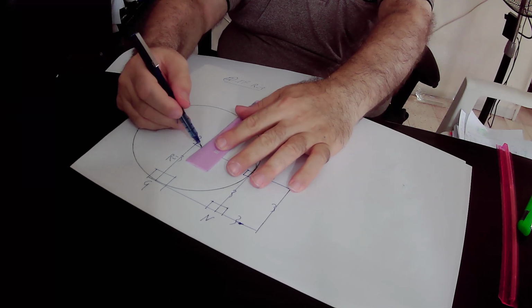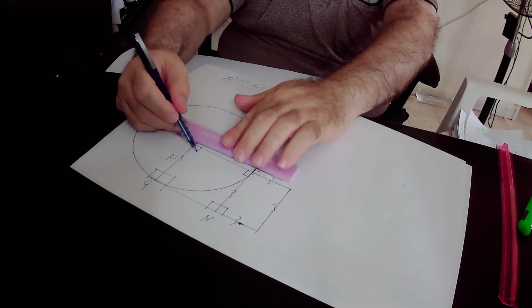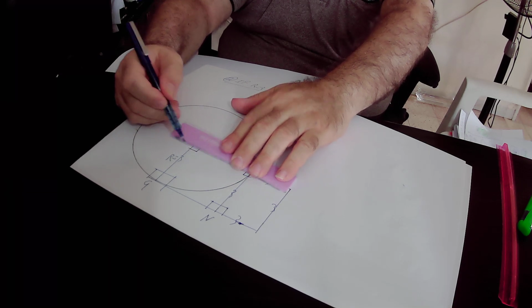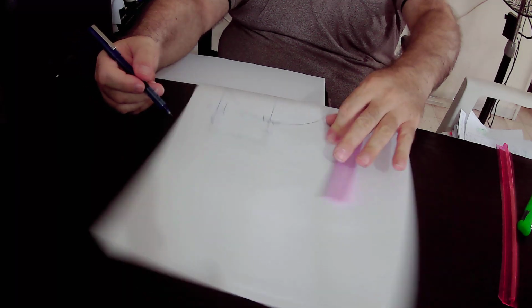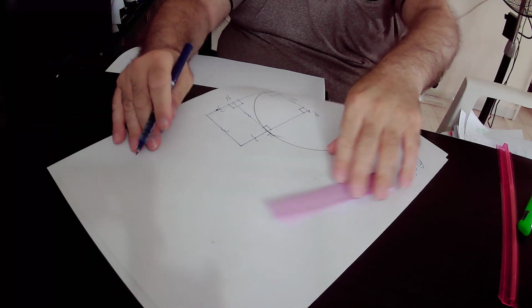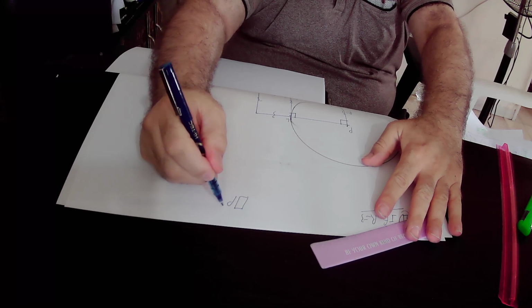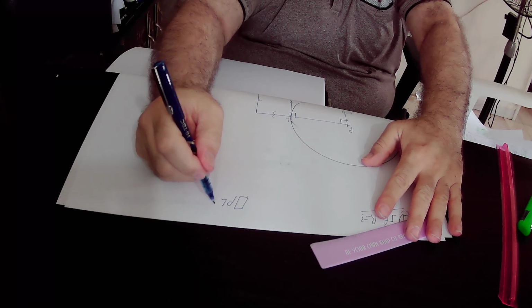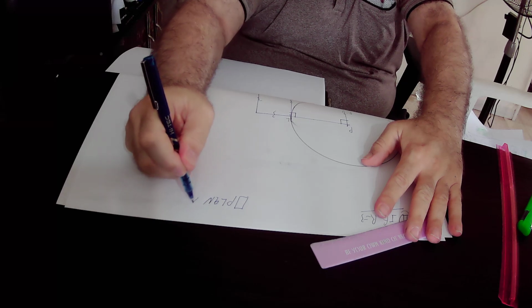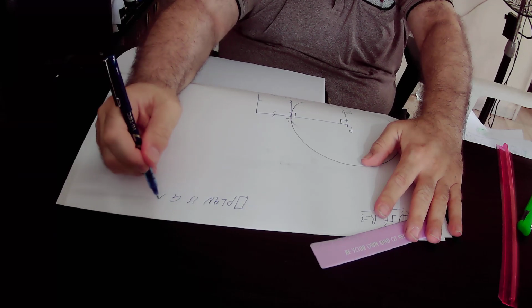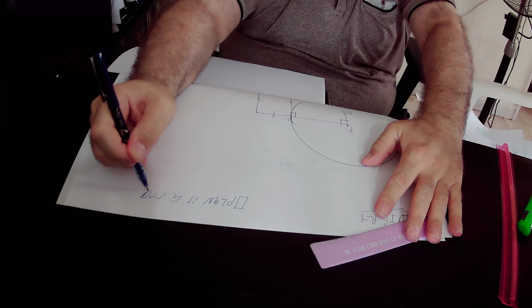So inside quadrilateral PLQN, we have 4 right angles. Therefore, we will relate to quadrilateral PLQN as a rectangle, because it has 4 right angles. It's a rectangle, and we know that the opposite sides of a rectangle are equal to each other.